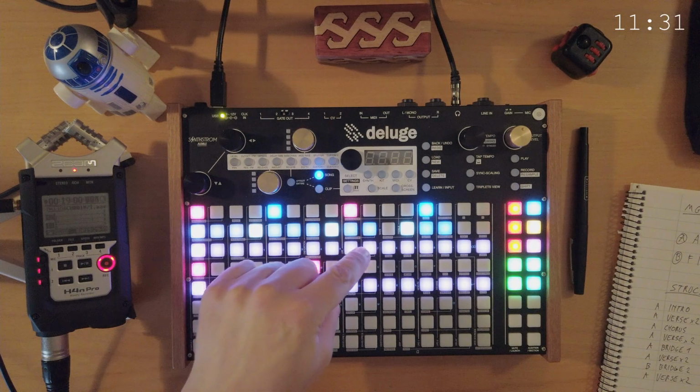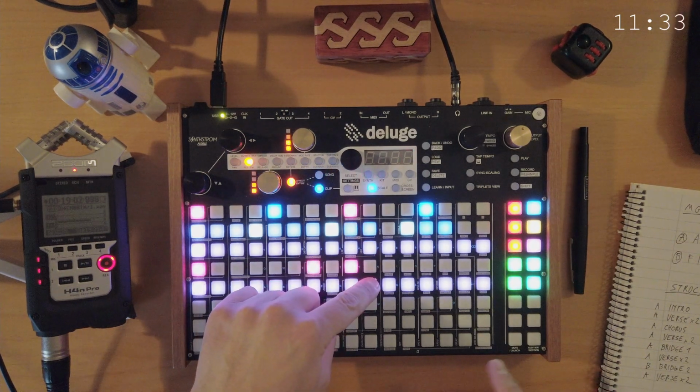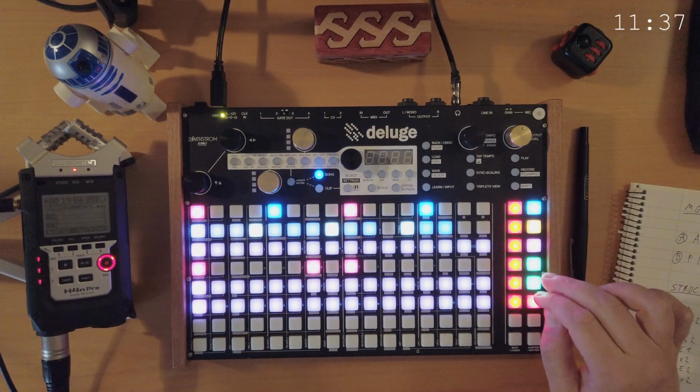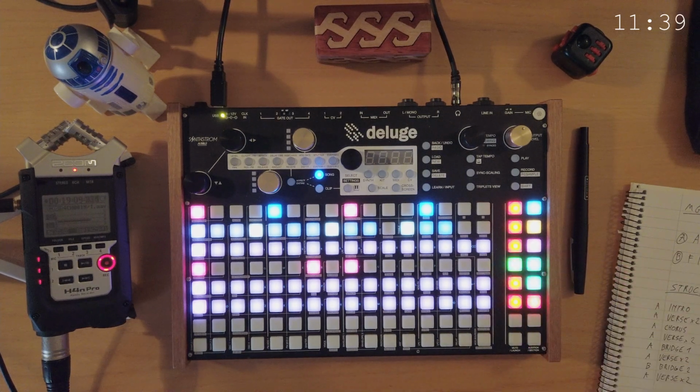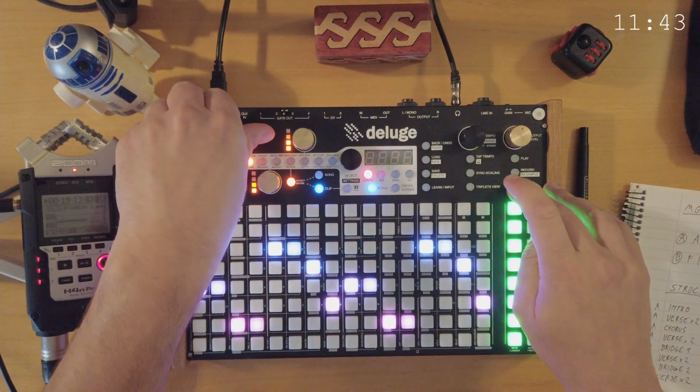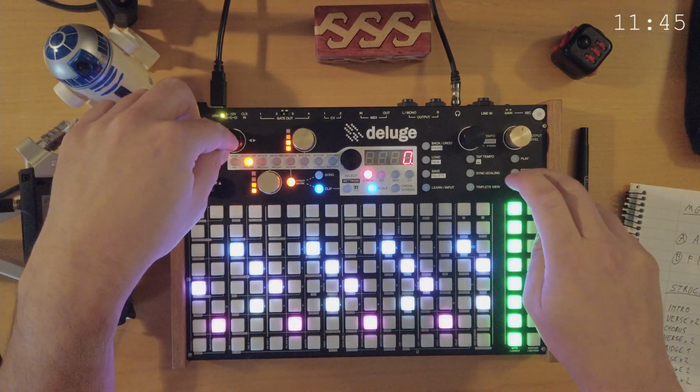Next up, we're going to do the second bridge. I'm going to use the same drum for that. Clear whatever we have here. Right, clear.